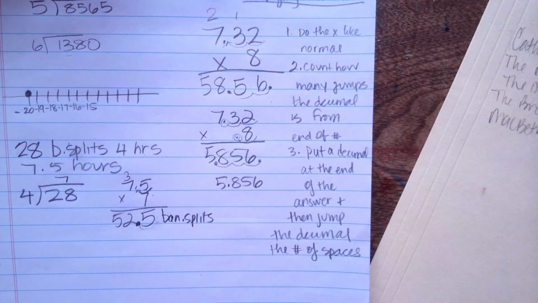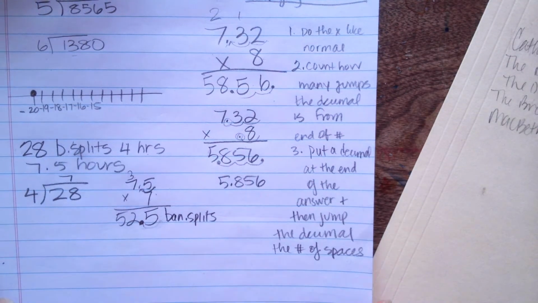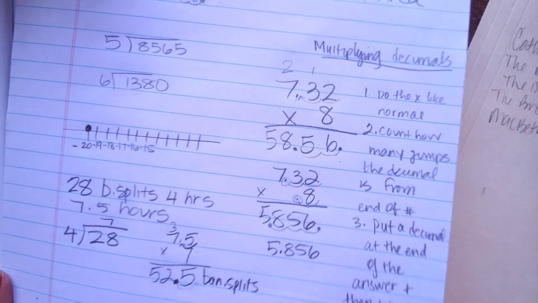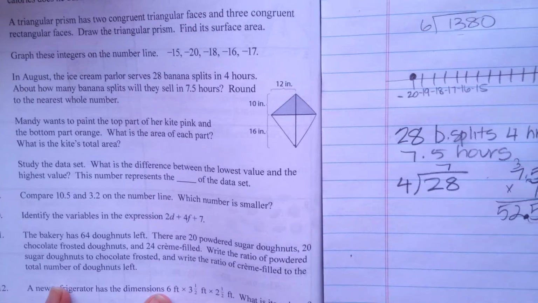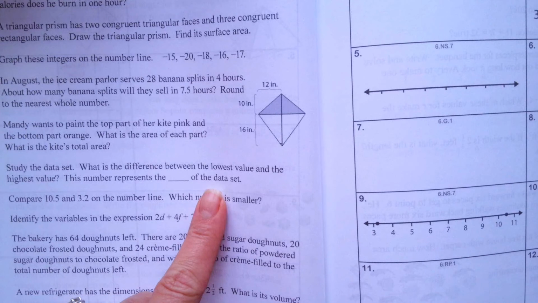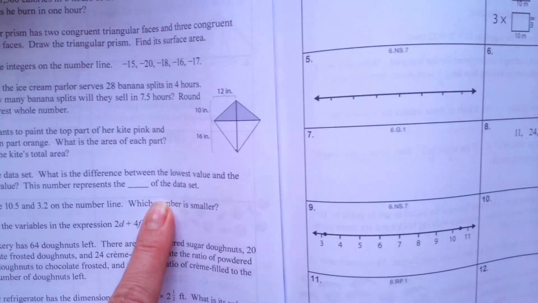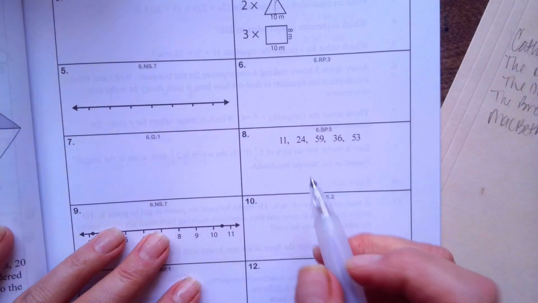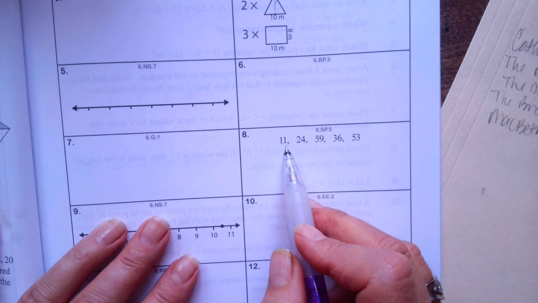Okay. Study the data set. What is the difference between the lowest value and the highest value? Of number 8. Okay, so we go to number 8. The lowest is what number? 11.